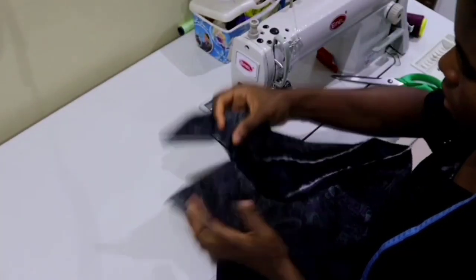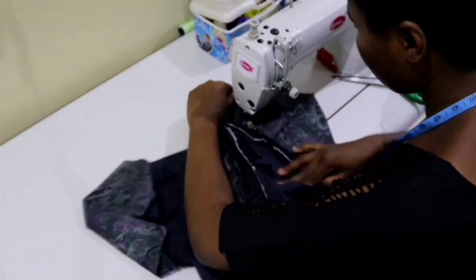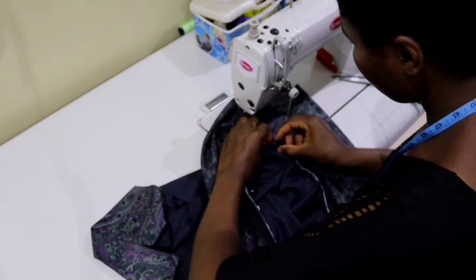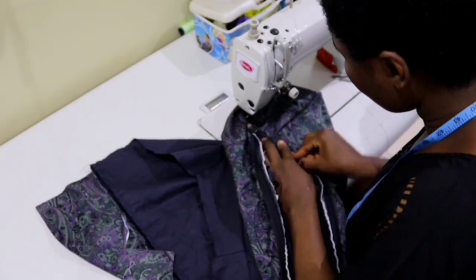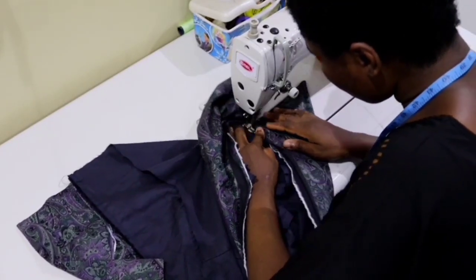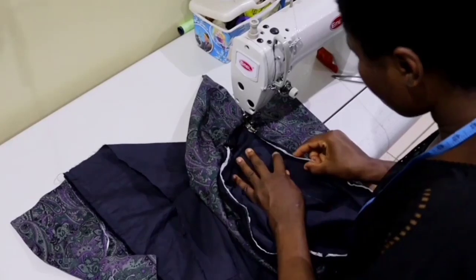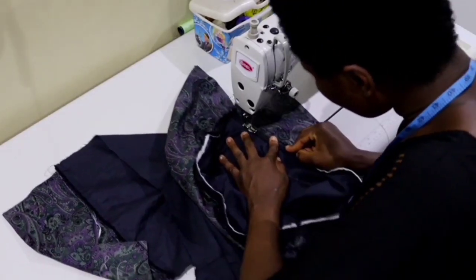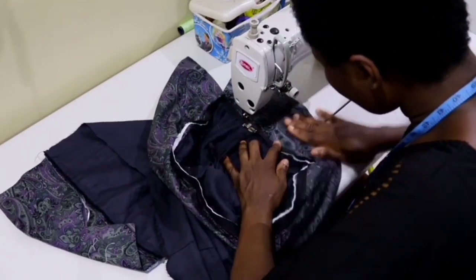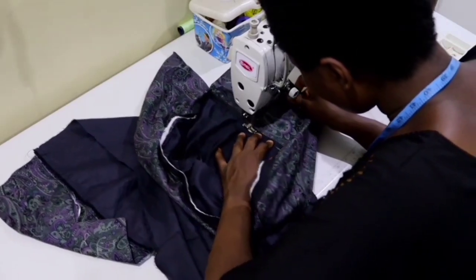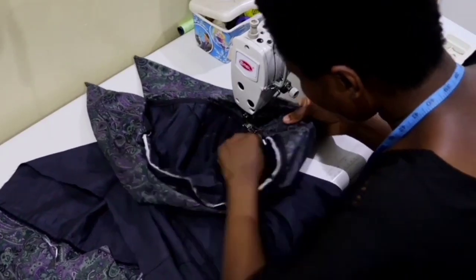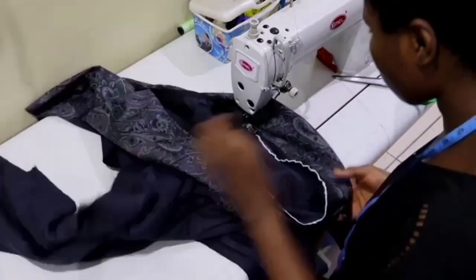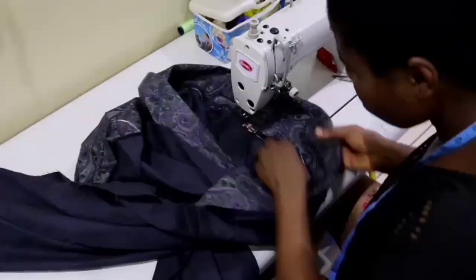Then after that, you are going to top stitch the bias to the body of the dress. Just look at the way I'm doing it. Open it up like this, then bend the bias downward to the bodice of the dress on the wrong side like this, and then you are going to top stitch the bias on top of the wrong side of the dress, just like I'm showing you. I believe it's visible enough, but if you have any question, you can just leave your question in the comment section. I'll be there to reply your question.